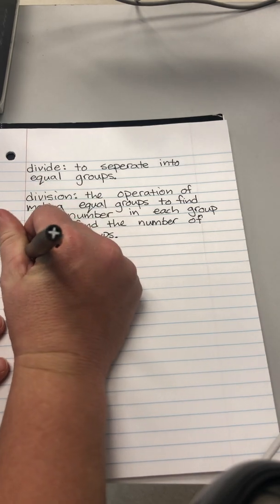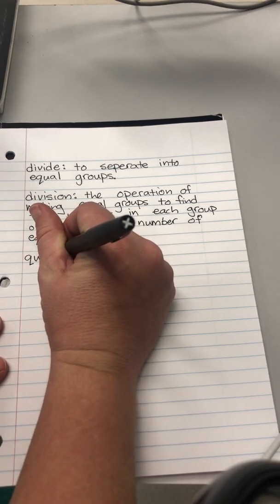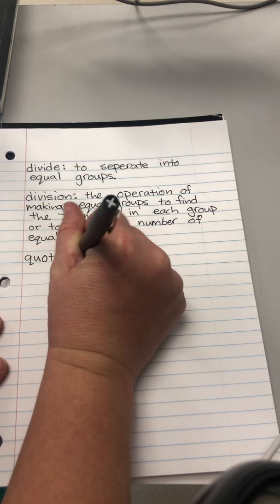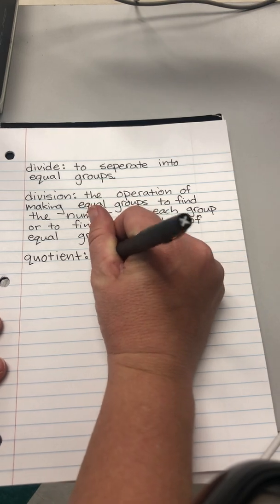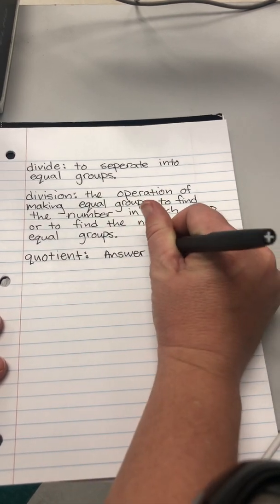Quotient, Q-U-O-T-I-E-N-T. Quotient is just the answer to a division problem.